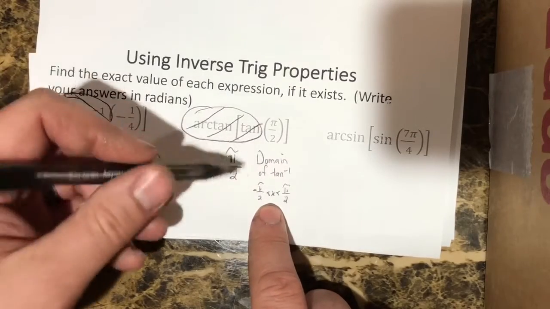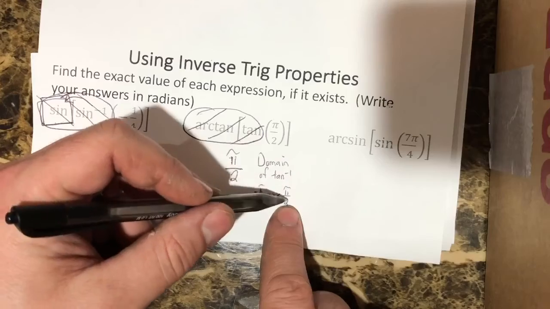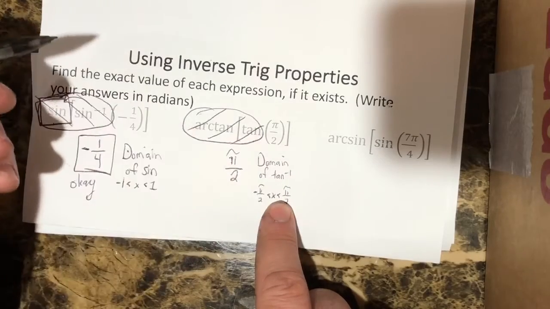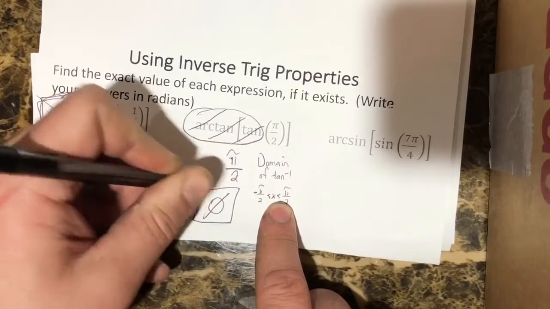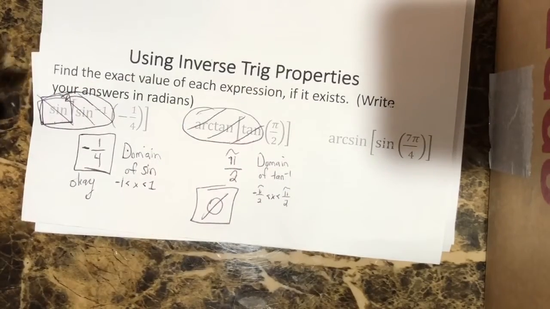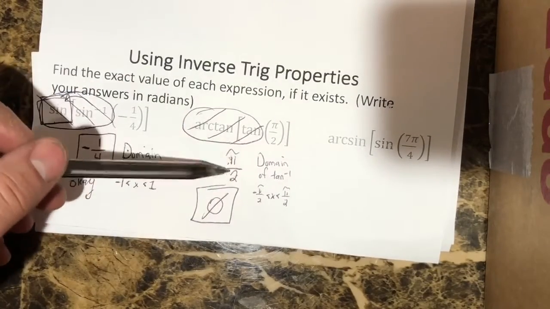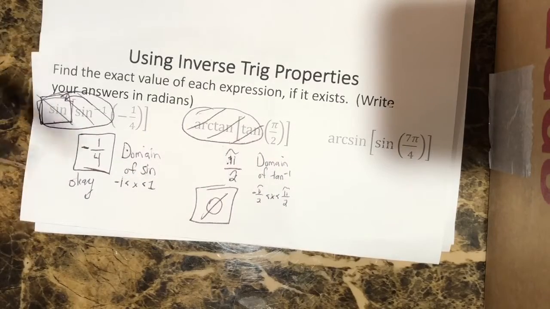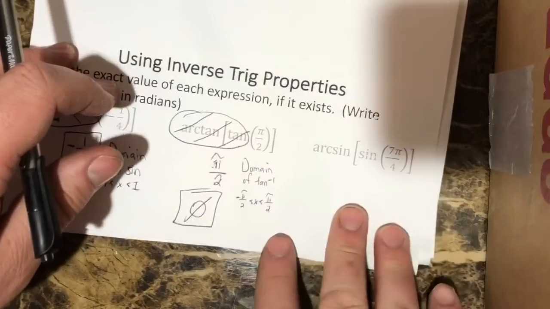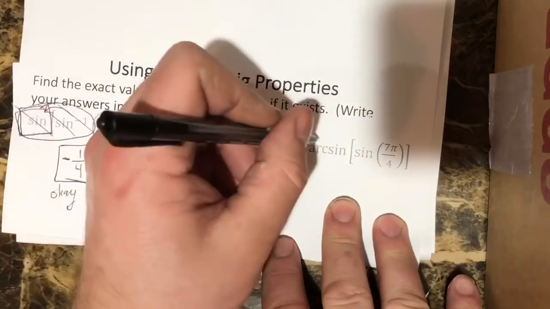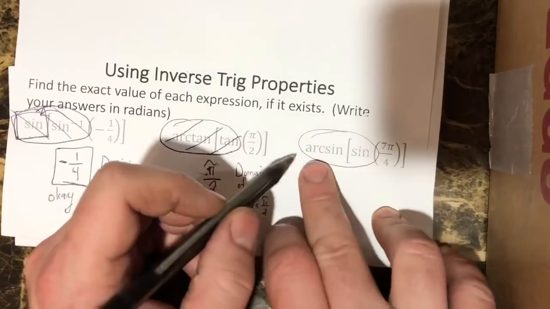But you can see that this pi over 2 is not included in the domain. Therefore, this has no solution. This actually does not have an answer because this number, pi over 2, doesn't fit in the domain of tangent.